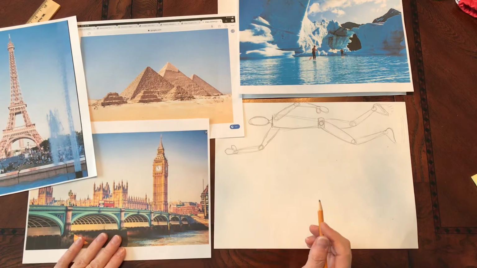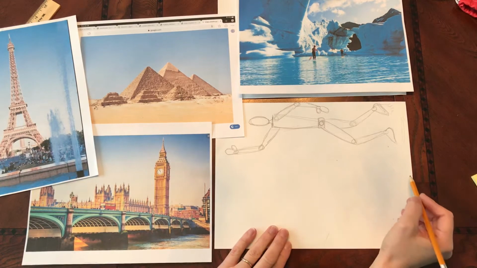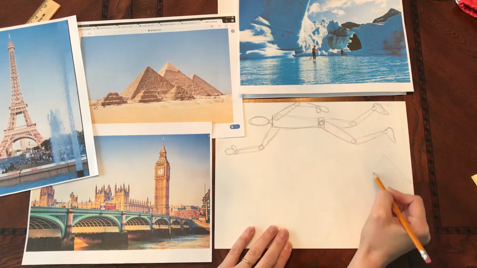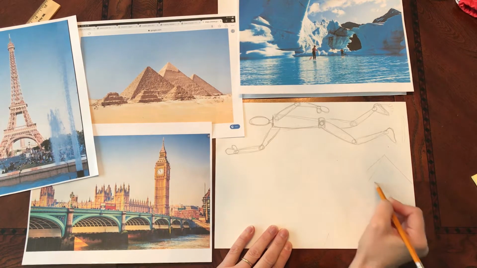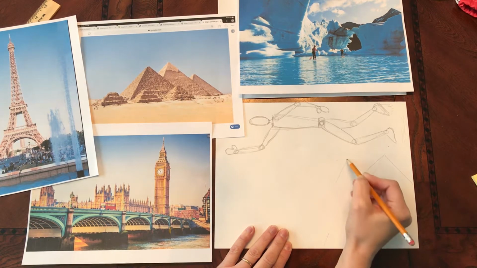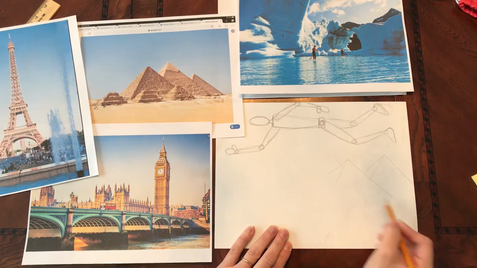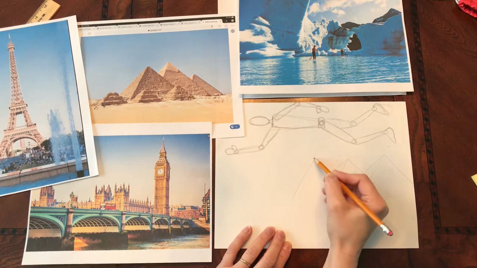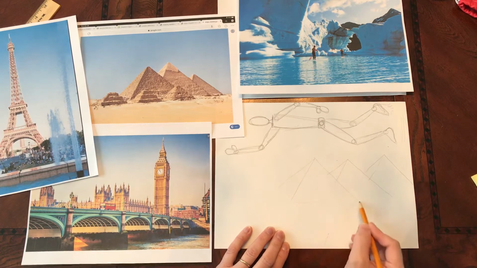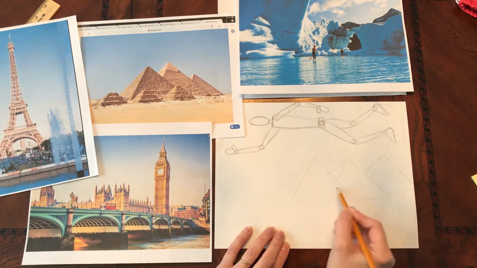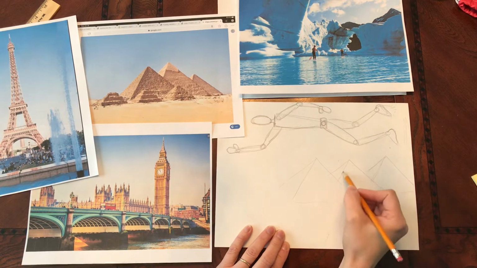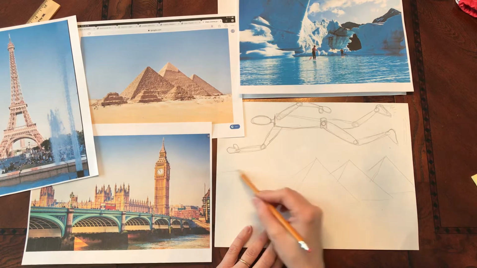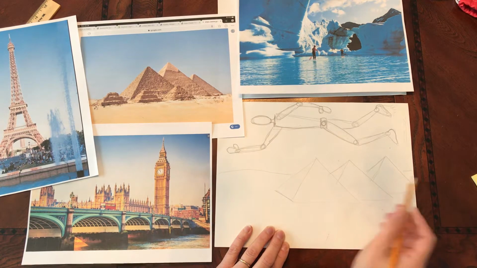I like the idea of the pyramids, so I'm going to create that. And again, this is just a sketch, so I have the pyramids coming down here, getting the idea of the pyramids, and maybe I have some sand in the background.